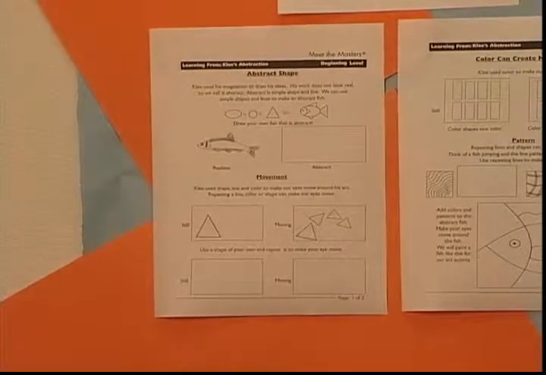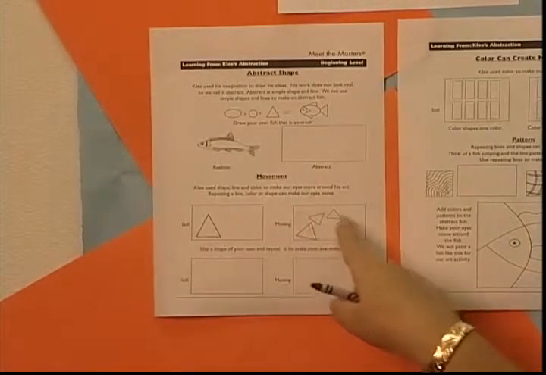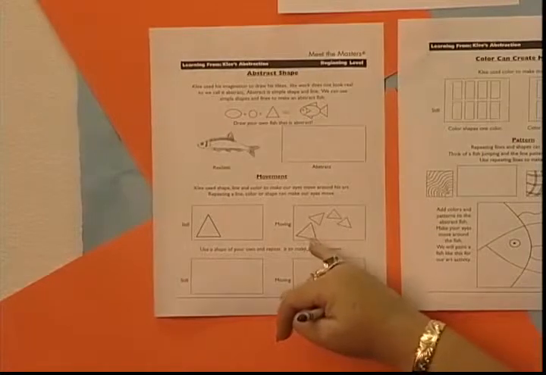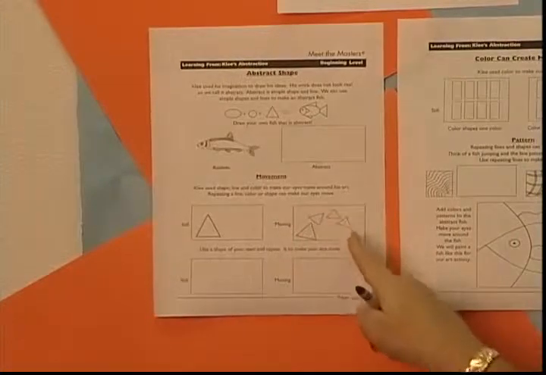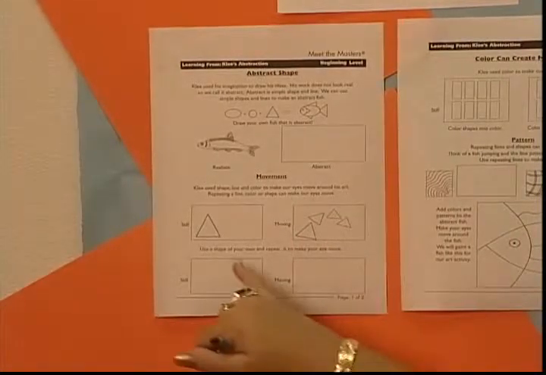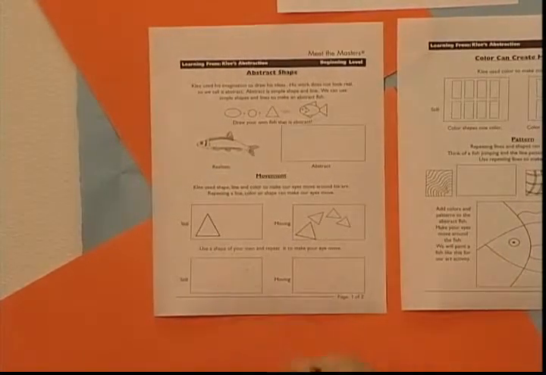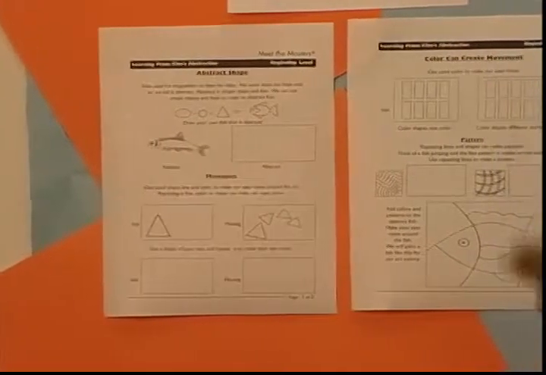Movement. Klee used shape, line, and color to make our eyes move around his art. Repeating a line, color, or shape can make our eyes move. And here we give them a still shape, and we show the suggestion of movement by the placement and where the shape is, even by the size, how we start large and get smaller and smaller, so we even feel as if this triangle is not only moving to the right, but it may even be moving away from us. Use a shape of your own and repeat it to make your eye move. So we ask them to do one still shape and then repeat that shape in a way that gives it a suggestion of movement.